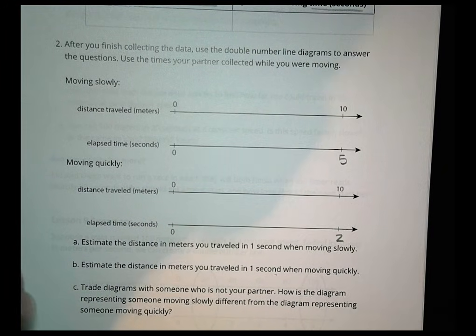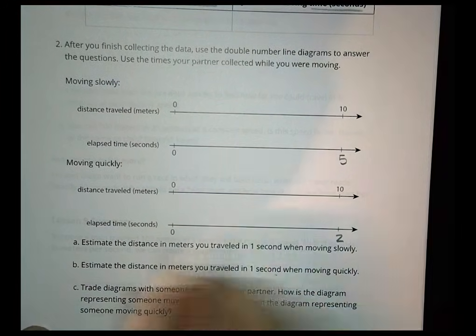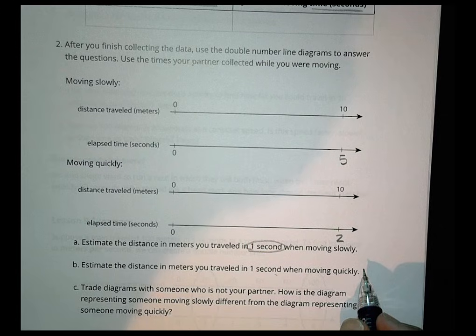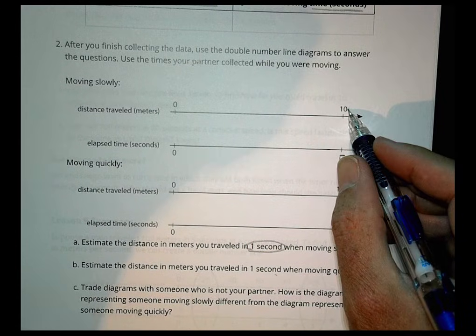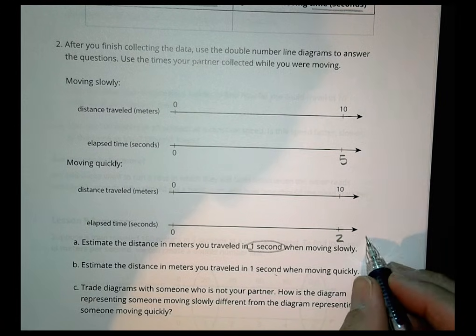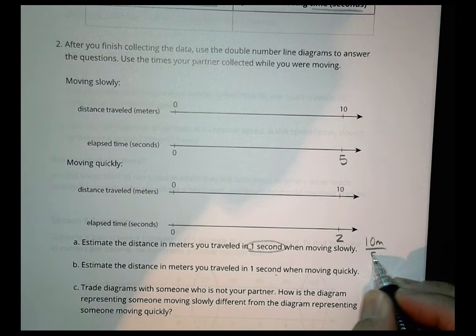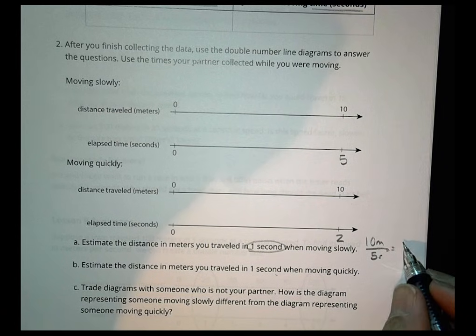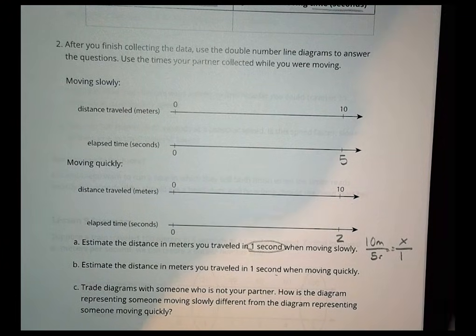I don't know, just making that up there. Okay? The idea is to then use those numbers to estimate the distance you traveled in 1 second when moving slowly. So let's pretend that I did go 10 meters in 5 seconds when I went slowly. The question then is, if I go 10 meters in 5 seconds when going slowly, what is my rate that I'm traveling at? How many meters am I doing in 1 second? That's the idea. That will tell me what my actual constant speed is going to be.